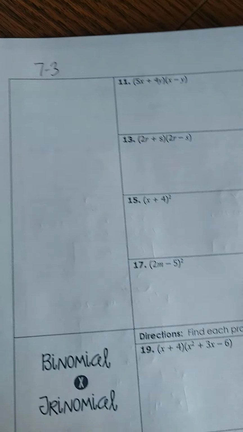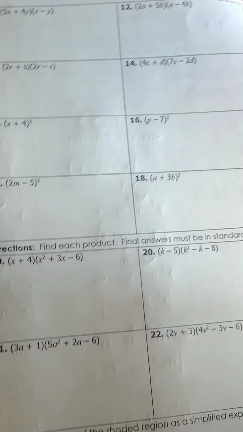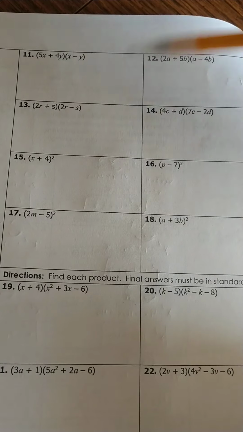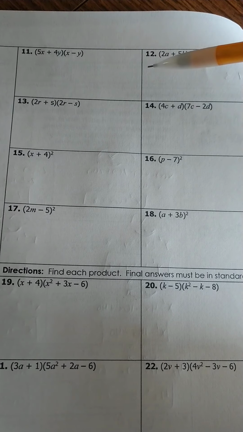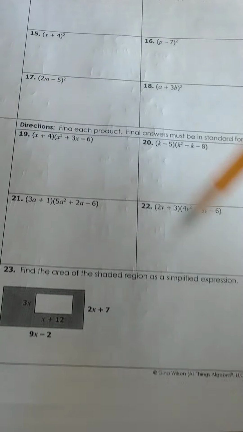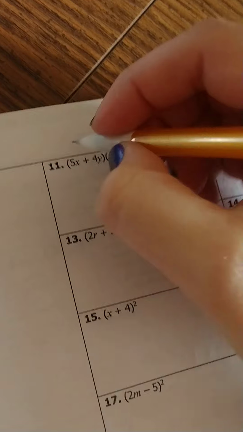All right, this is 7-3 continued. This is the back of those notes. So the first four are going to be review of what we did on the first side. The bottom, these four are going to be an extension of that, and then these bottom ones are a whole another ballgame. So we're going to do the same thing that we were doing.